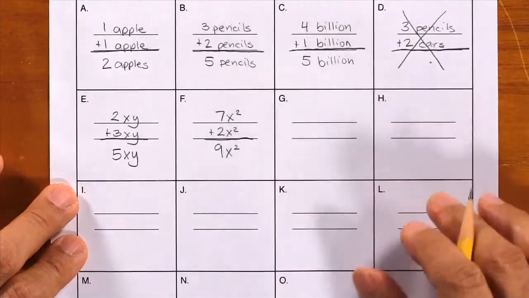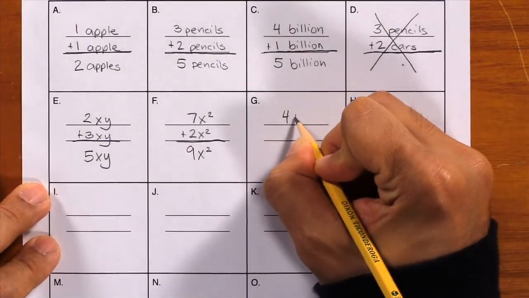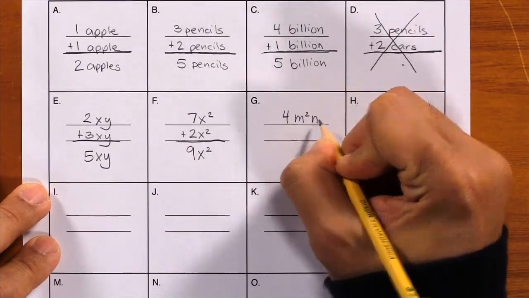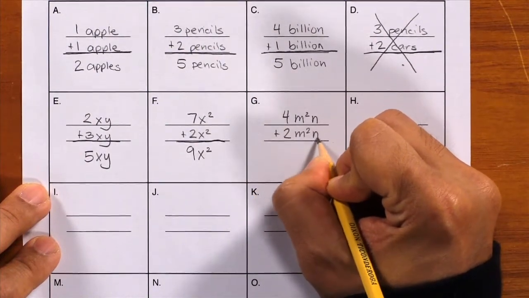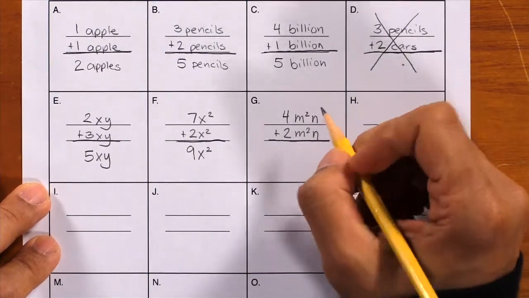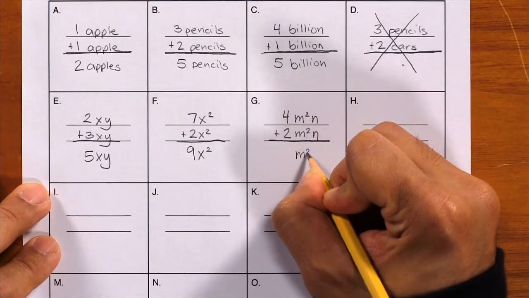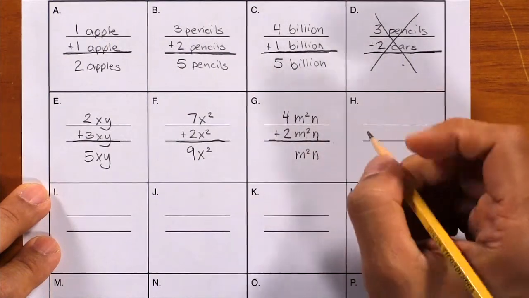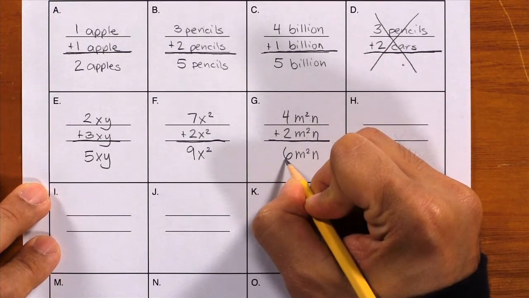Box G. Here we have 4m squared n plus 2m squared n. Use the same logic as apples plus apples. M squared n plus m squared n gives you m squared n. How many m squared n? We have 6 m squared n.